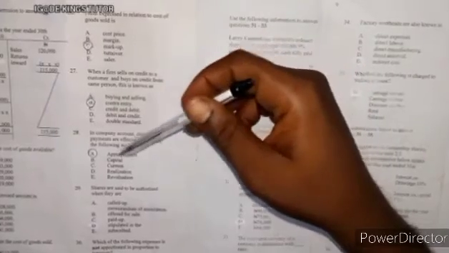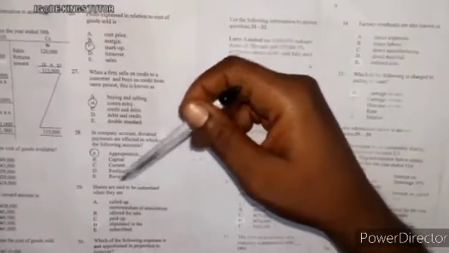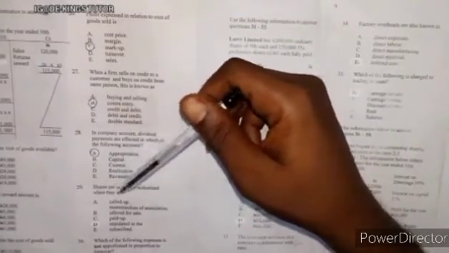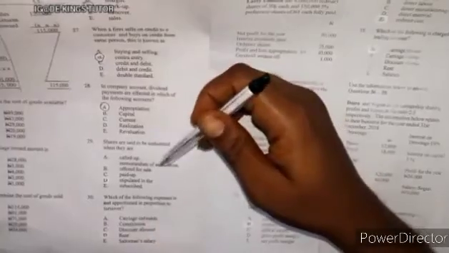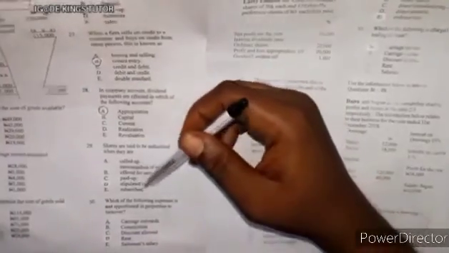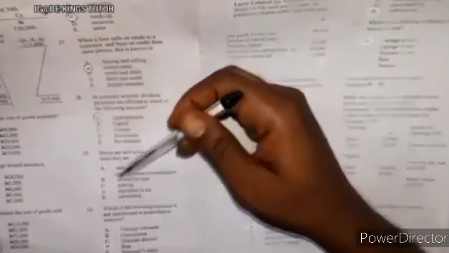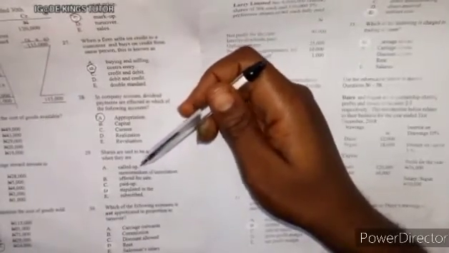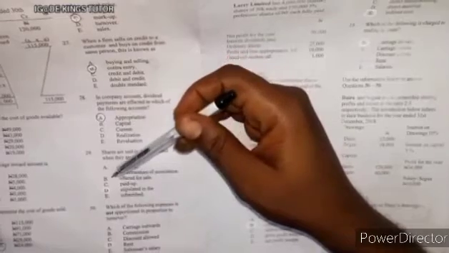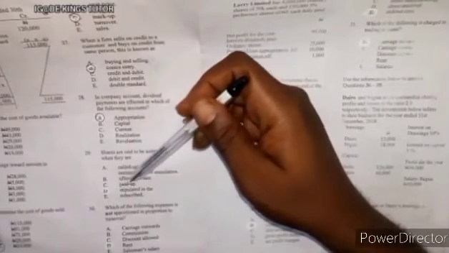29. Shares are said to be authorized when they are dash. A, called up. B, offered for sale. C, paid up.